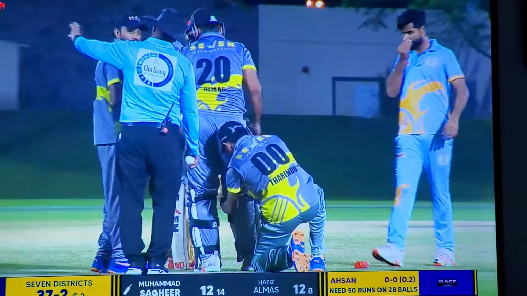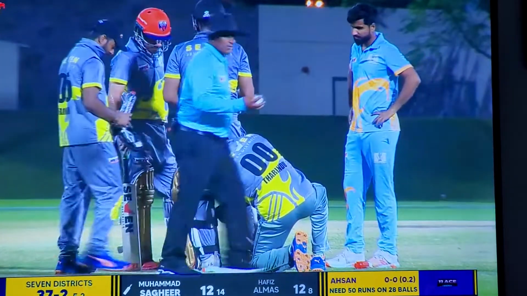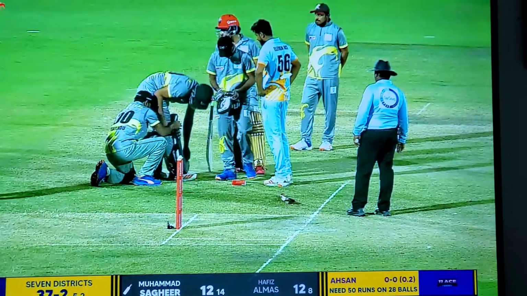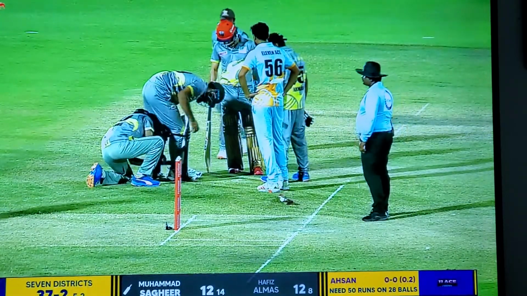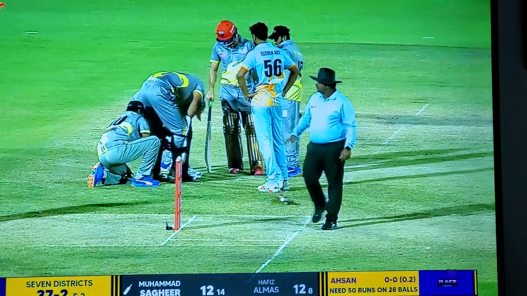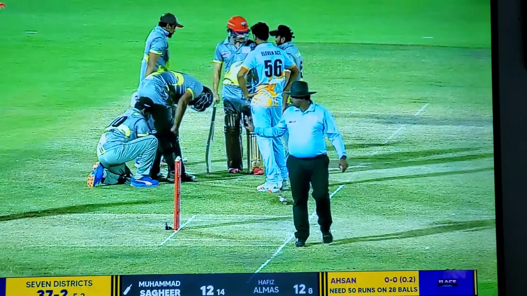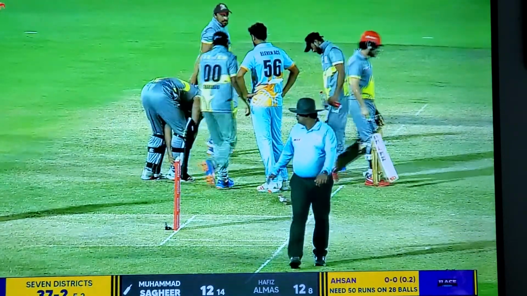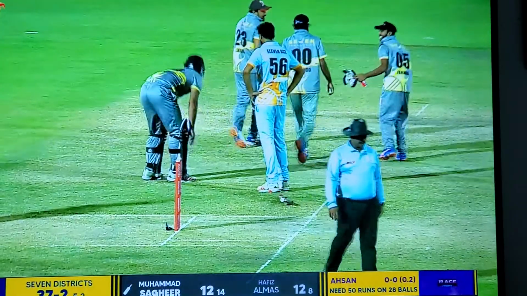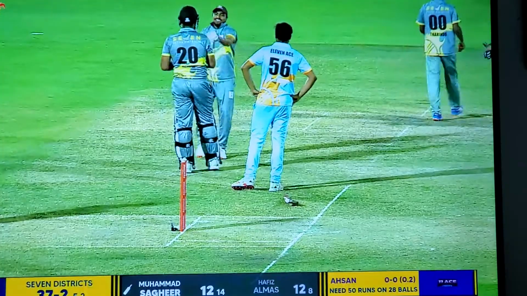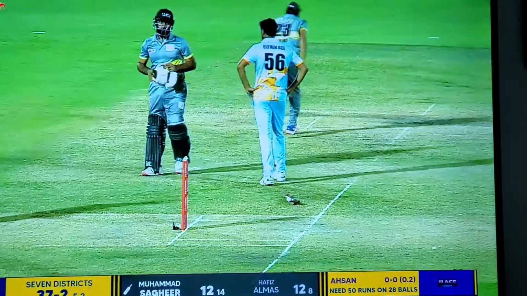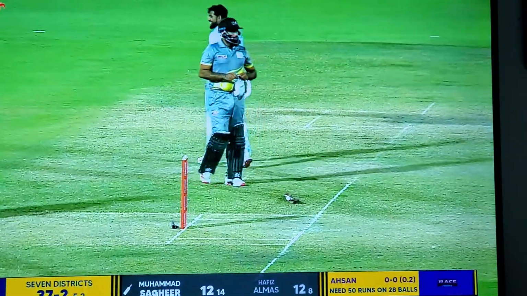And let's see if he can continue to bat, though. That'll be interesting. Well, this might be a bit of a blessing in disguise for 7 Districts. If we get Almas to start hitting instead of trying to run, maybe they can get some quick boundaries here. Sagir Afridi on the other end, he needs to get a move on. When you face 14 odd deliveries in a run chase, you should be at least 25, maybe 30 odd runs.